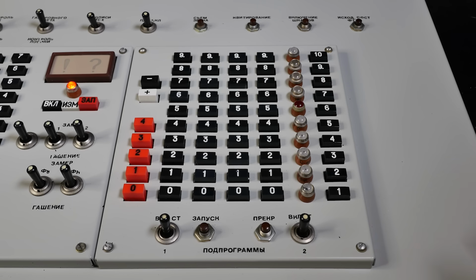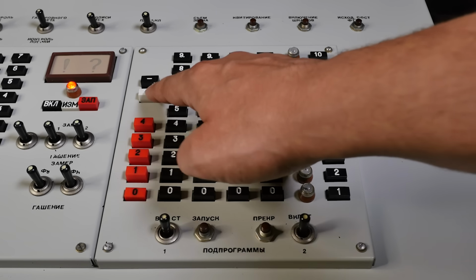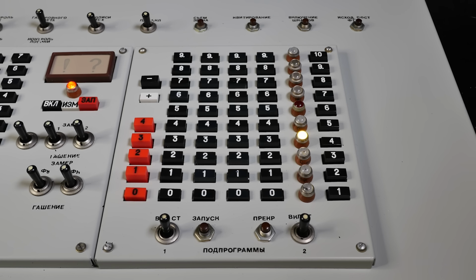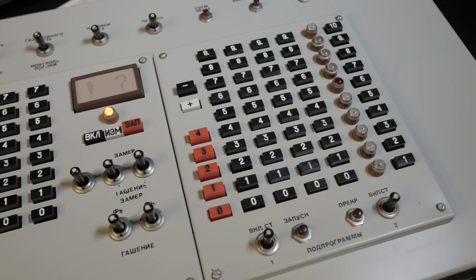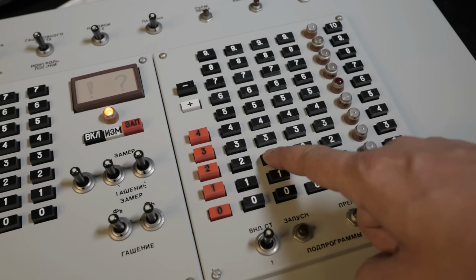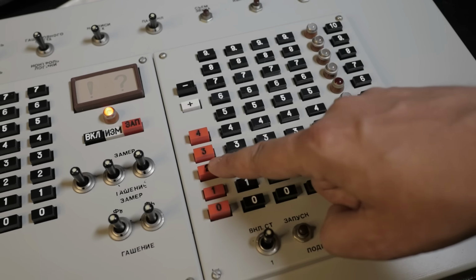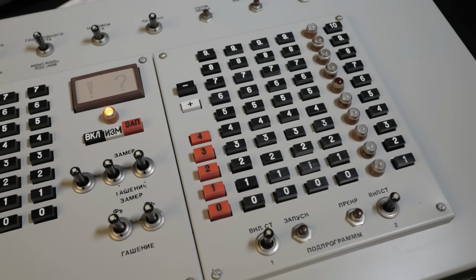So earlier we used this keyboard to enter a subprogram number, but for other operations it can also be used to enter numeric values. In this case, these black buttons enter the main digits, and the red buttons specify the decimal exponent. In practical terms, they define the scale of the number and where the decimal point belongs. This is also widely used when working with the mnemonic display as well, but not only there.